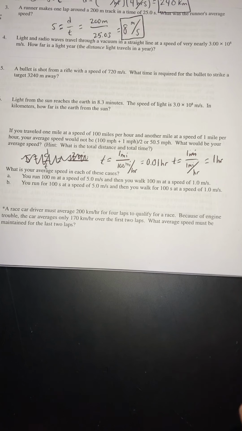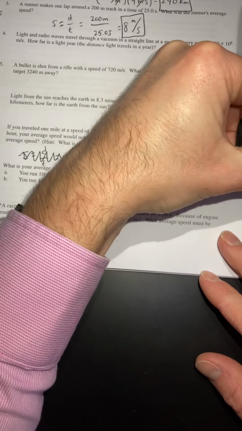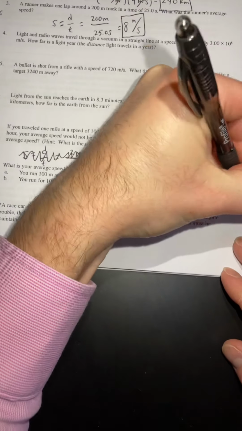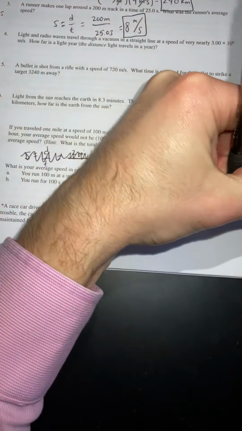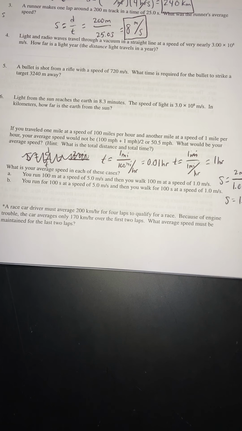Now you can use that to calculate your overall speed. So the speed is going to be the distance, which is 2 miles like we said, divided by the time, which is 1.01 hours. And that's going to be your calculation for your speed. So 2 divided by 1.01 is going to give us a speed of 1.98 miles per hour.